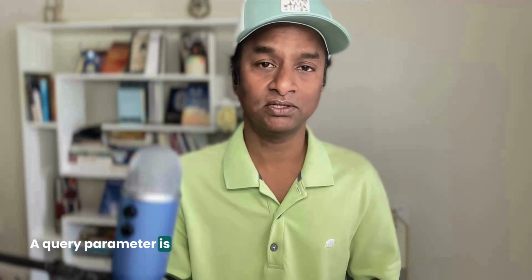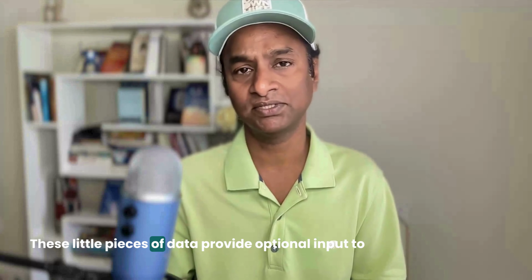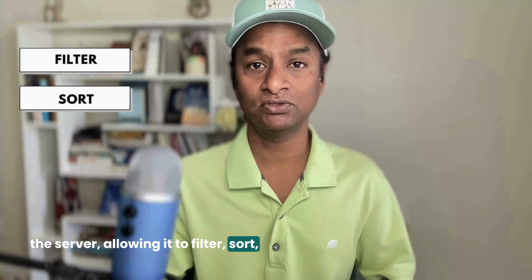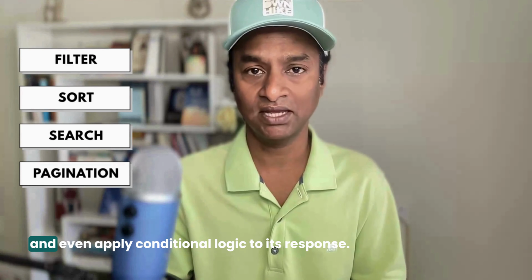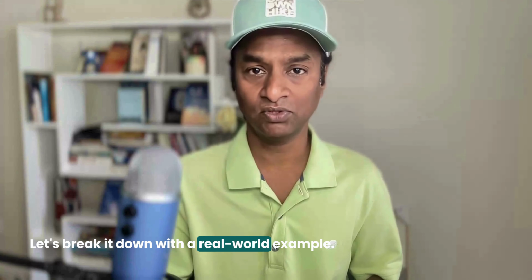A query parameter is a key value pair that you append to the end of a URL, and it's incredibly powerful. These little pieces of data provide optional input to the server, allowing it to filter, sort, search, paginate, and even apply conditional logic to its response. Let's break it down with a real-world example.